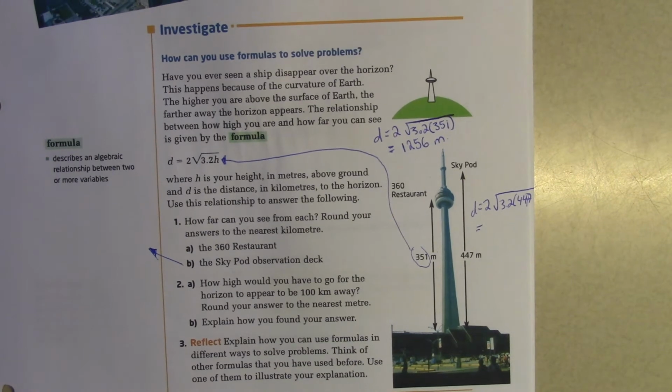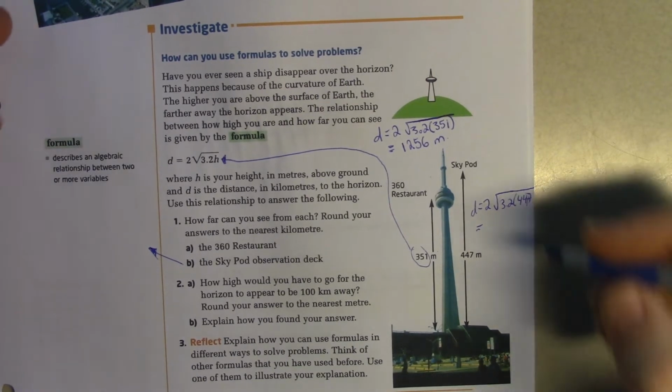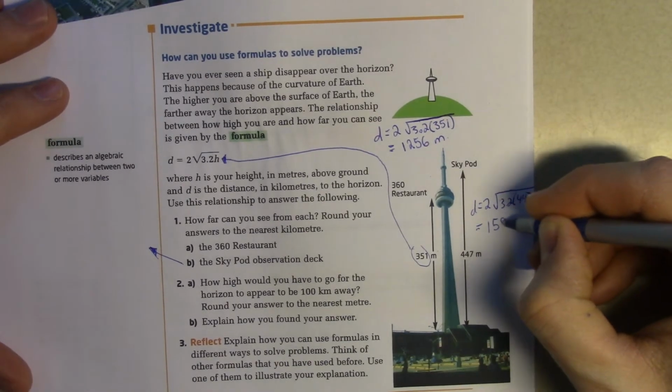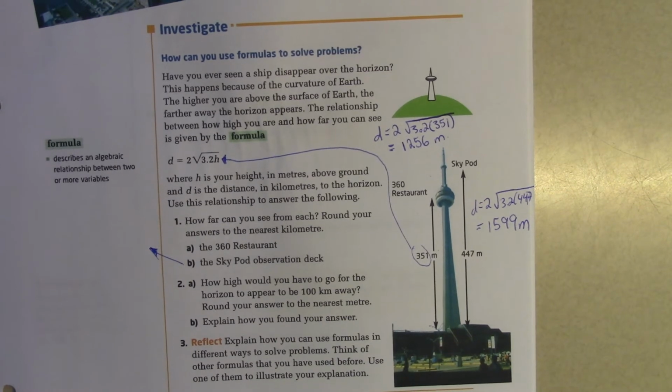How do I get the square root on my calculator? You need the second function and then the square root symbol. It's 1,599 meters, so just closer to 1.6 kilometers.